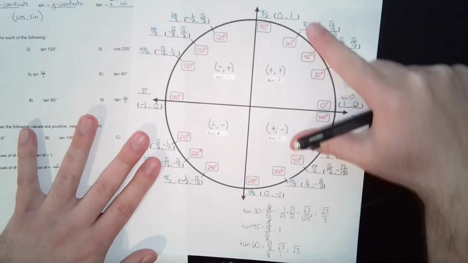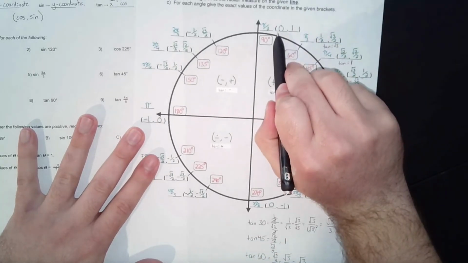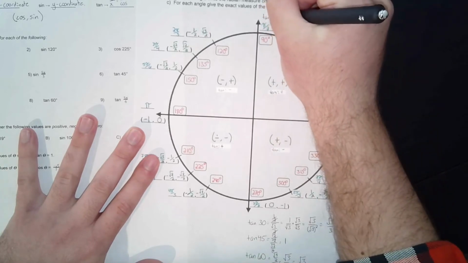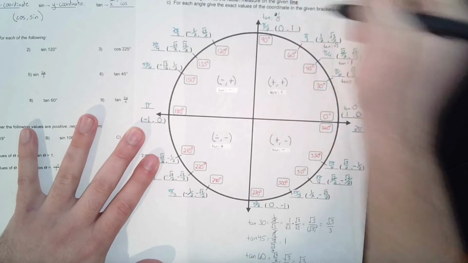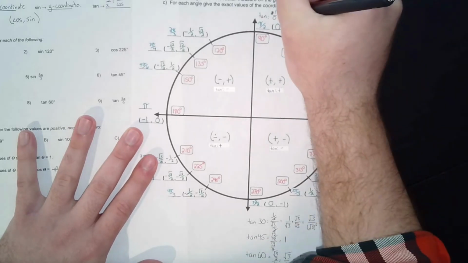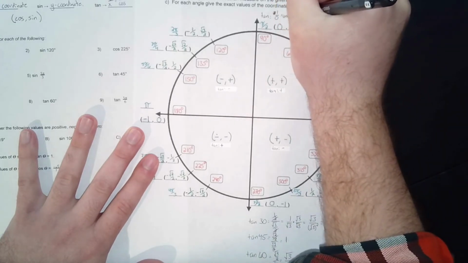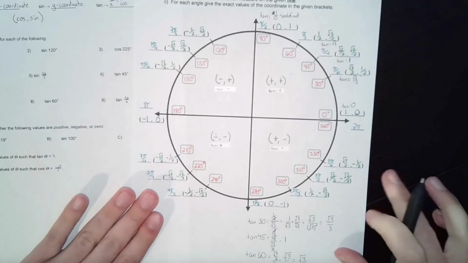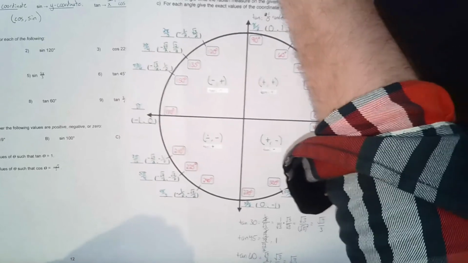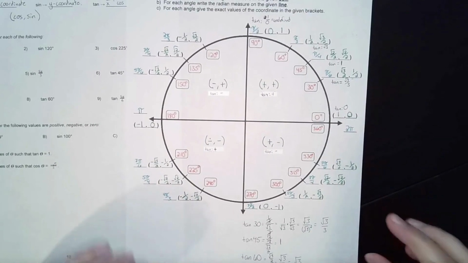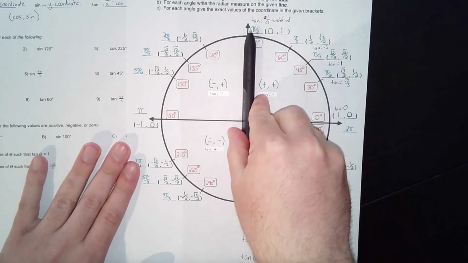If I go up top here, okay, this is probably the trickiest one. My y-coordinate is 1, my x-coordinate is 0. So when I do tangent here, I'm going to write this one out, it's 1 divided by 0. Well, anything divided by 0 we cannot do, and in math we call that undefined. So we say that the slope there, or the tangent value, is undefined. And if you remember back, I just said slope there. We had undefined slopes when we talked about lines, specifically vertical lines. So what you can start to see here is I have a vertical line that goes through that point.